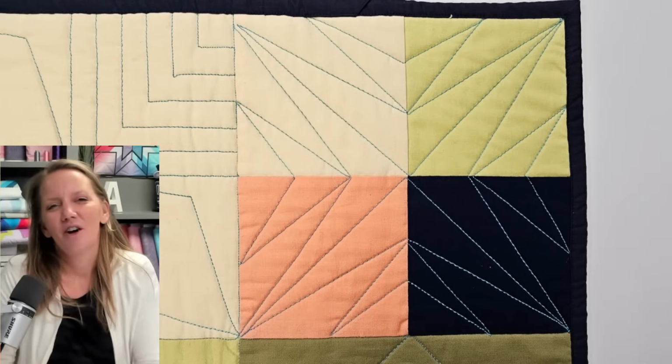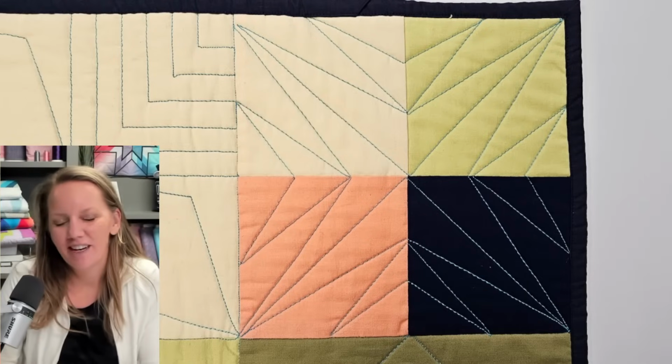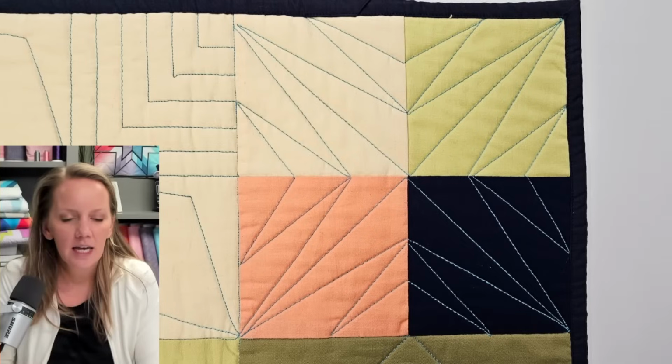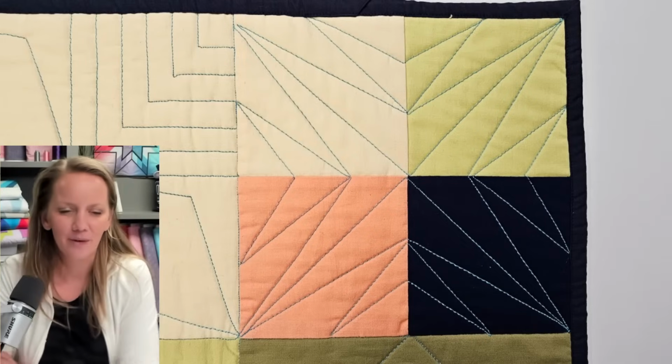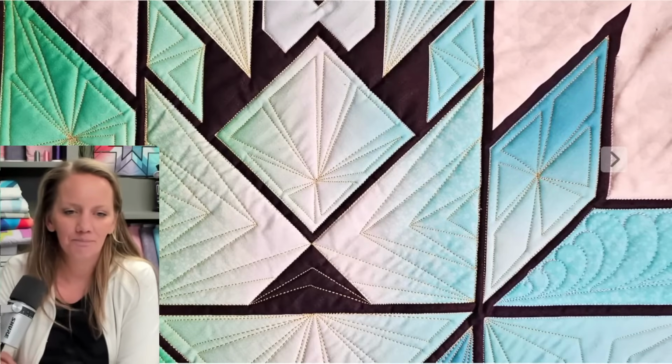I almost made this joke in the video, but I took it out because it wasn't super funny. But it's like the half square triangle, right? It can do a lot of different things. So it's a mighty, mighty design.